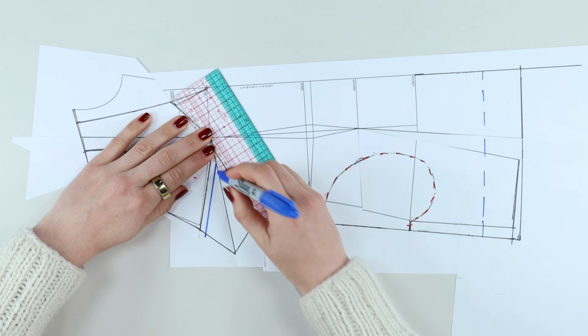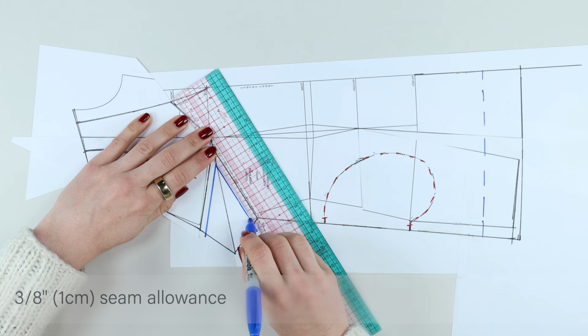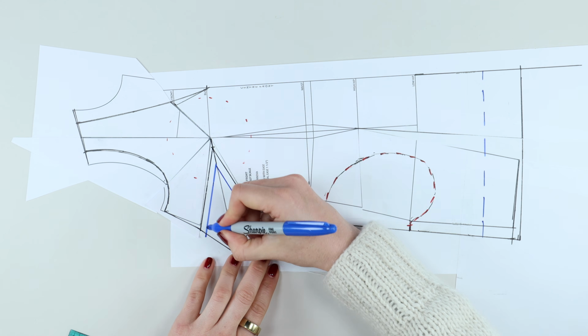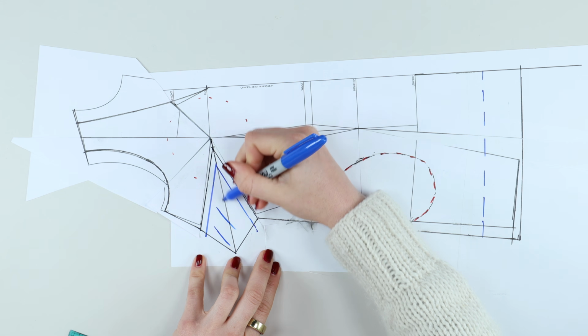Measure your seam allowance minus 1 centimeter, 3/8 of an inch from each of the dart legs. The central portion of the dart will be removed.